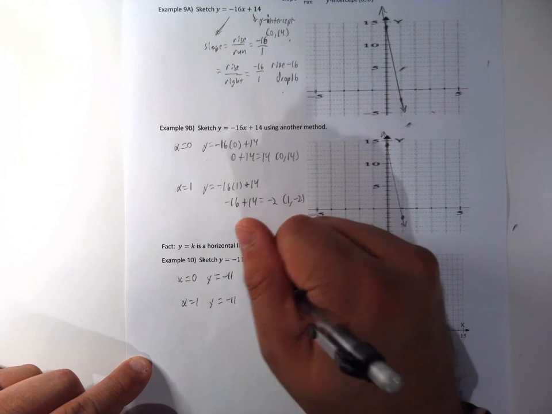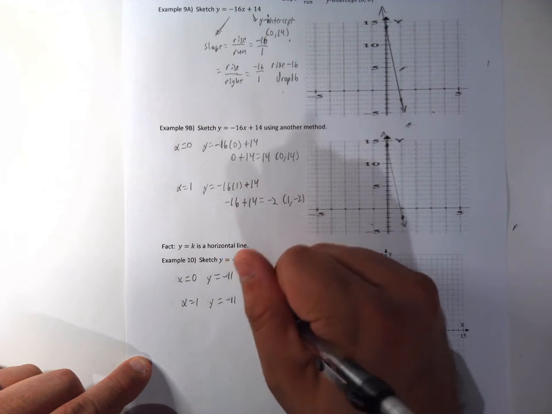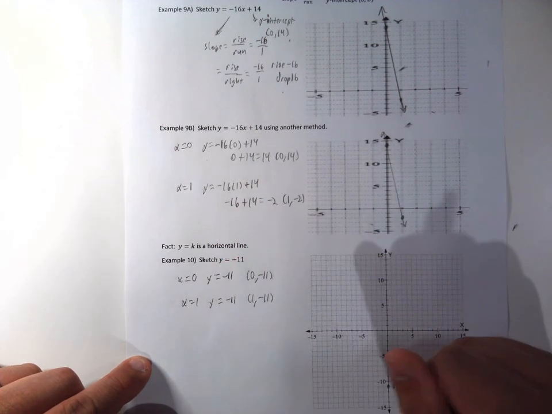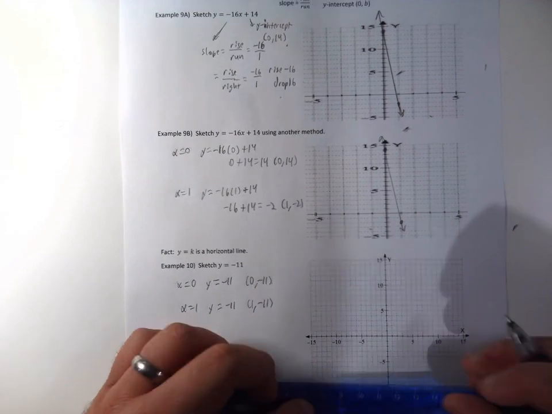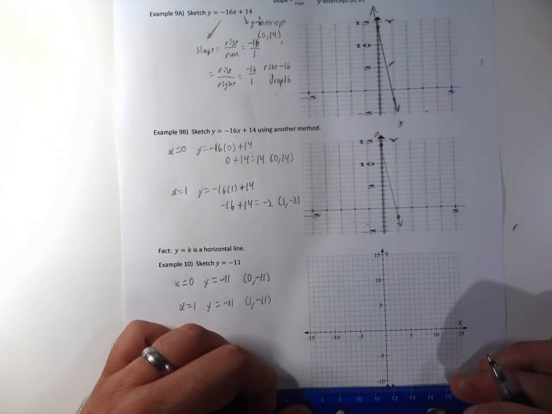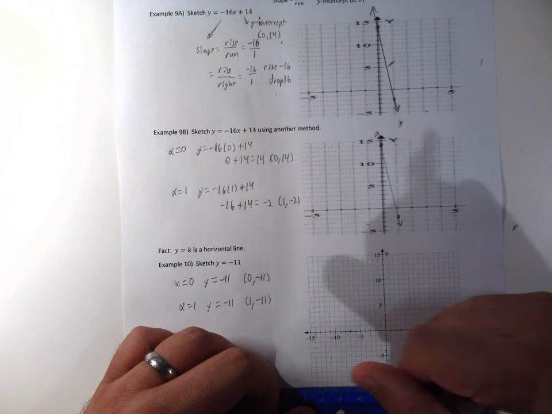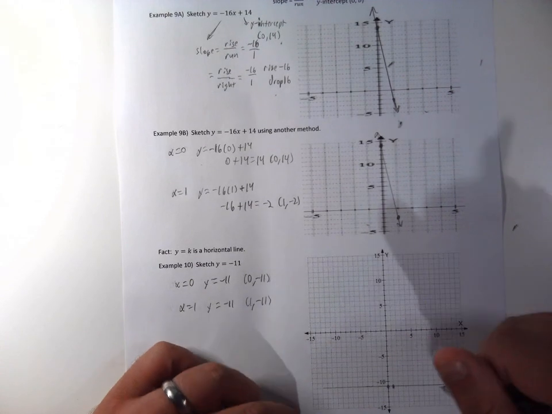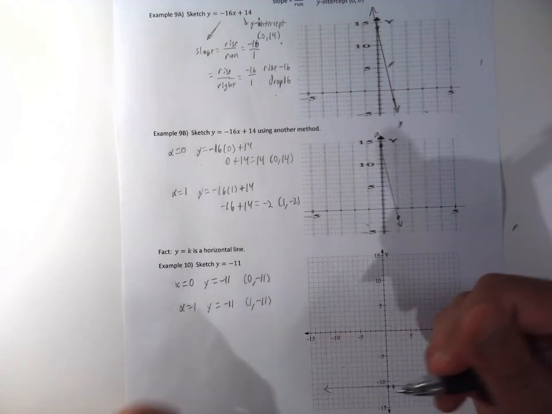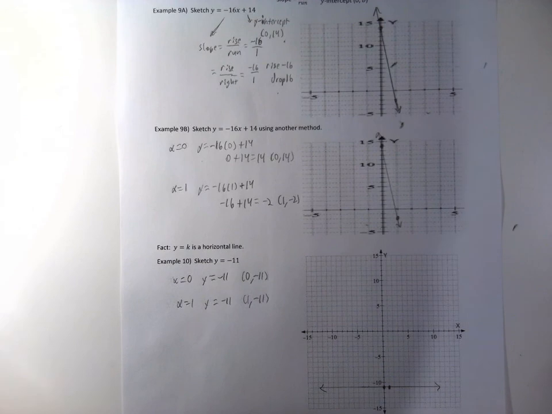That's 1, negative 11. And that takes care of that.